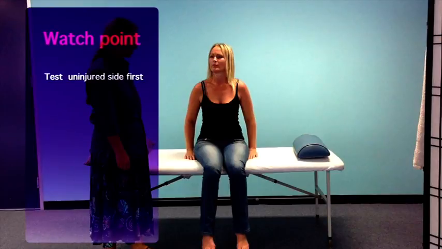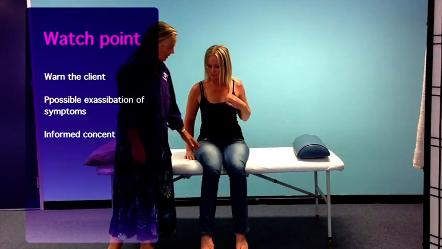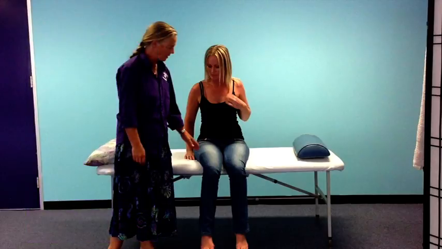There are some important rules of ROM testing which must always be followed. Test the normal, uninjured, unaffected side first. This is to gauge the client's normal individual range of motion particular to them. Warn the client that movements may exacerbate symptoms. It is important that the client has full knowledge of the consequences of your assessment. In this way, the client will give you informed consent to proceed.